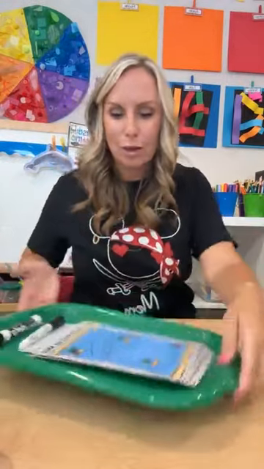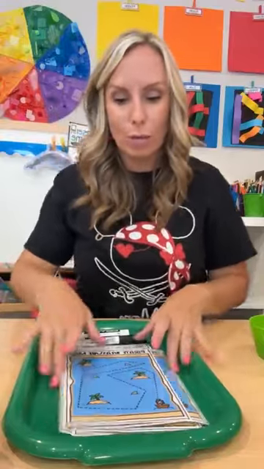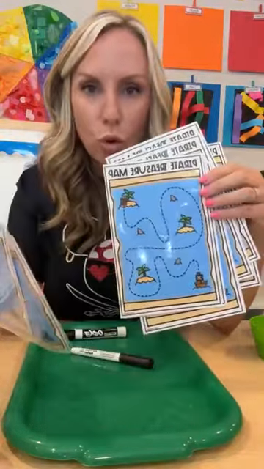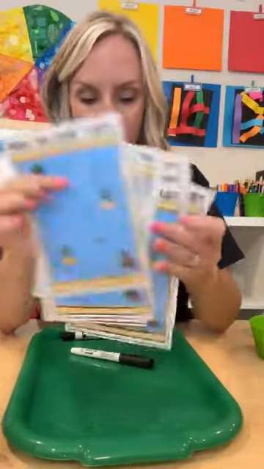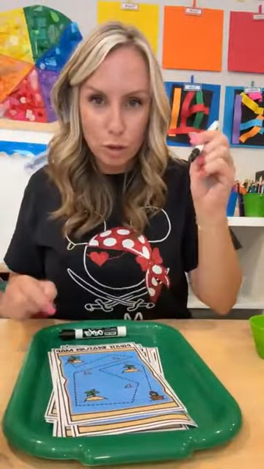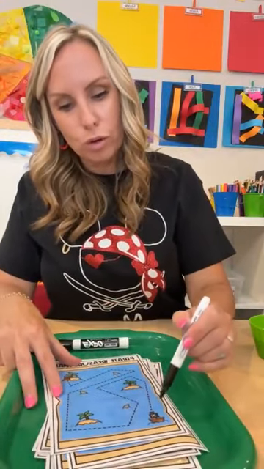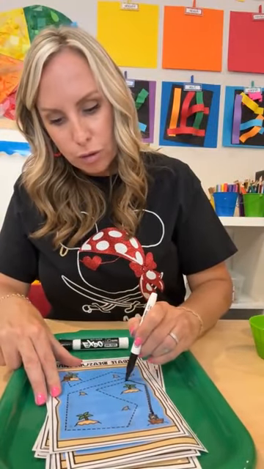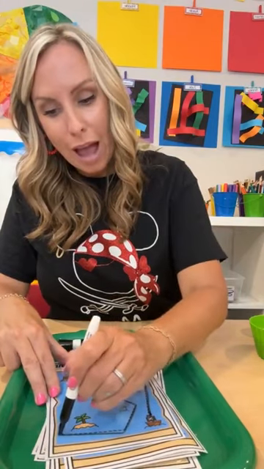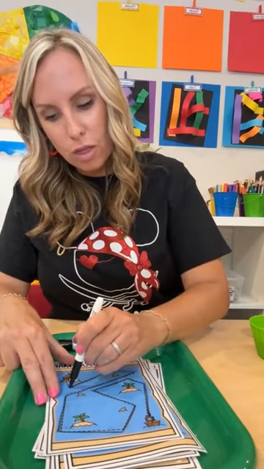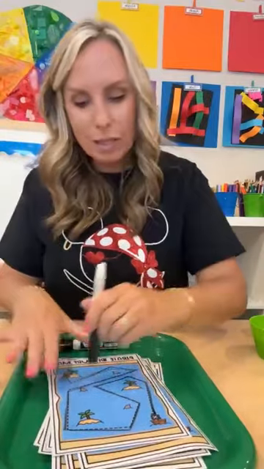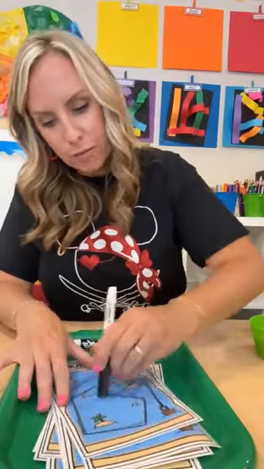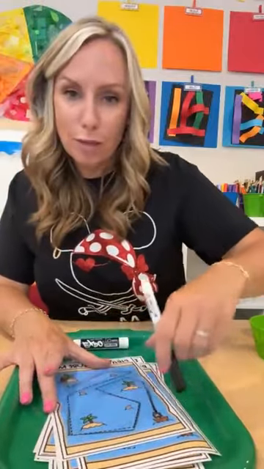Okay, so the fun freebie, like I was telling you about, is a treasure pirate map. You can laminate them. There's a whole bunch. It's a great fine motor activity for them to practice making different types of lines and tracing. They're going to grab a dry erase marker, start at the pirate ship, and trace the path to get to the treasure. And then they can erase it, which these just have a little felt piece on the top, which is great. They're erasing really great.